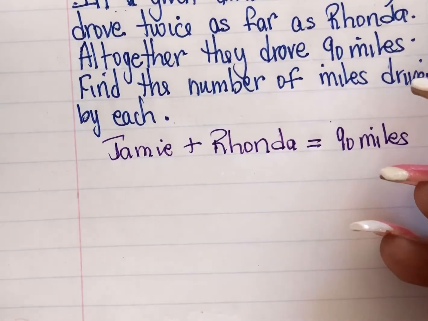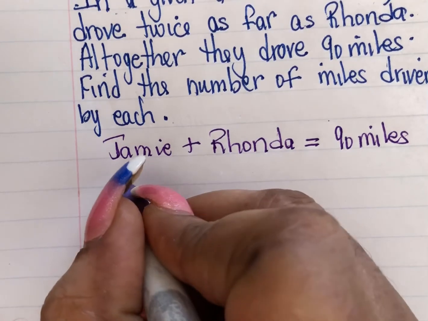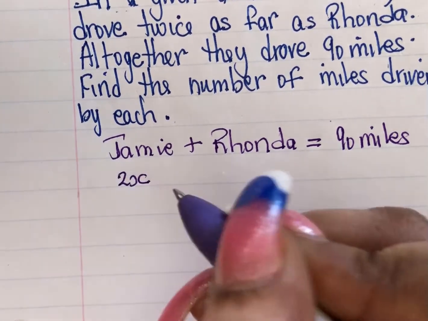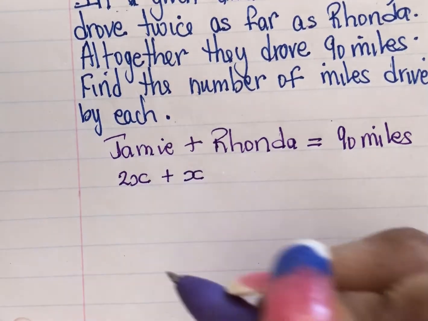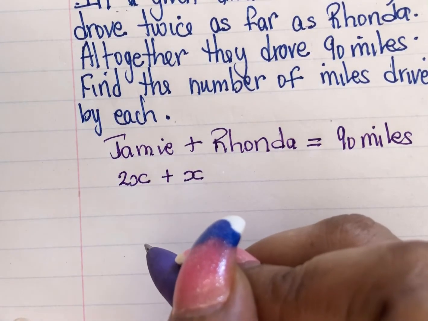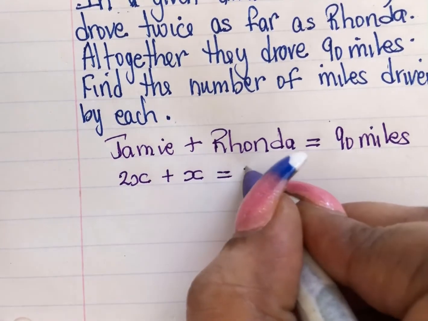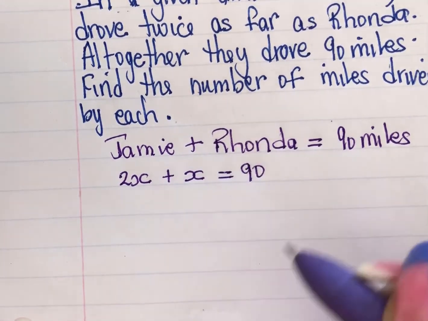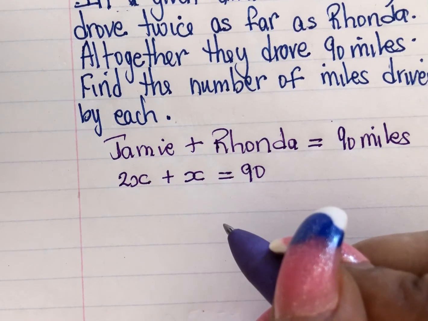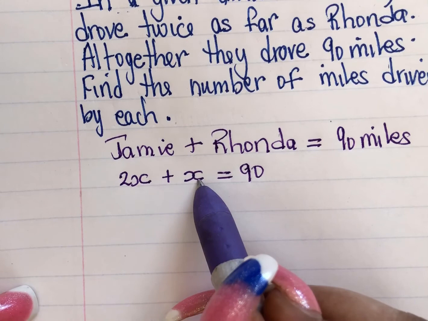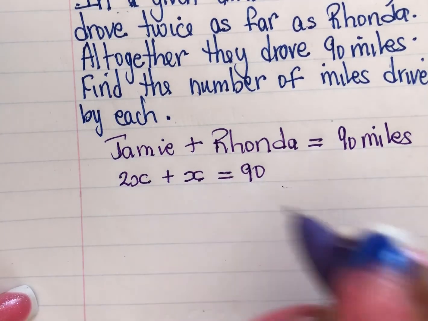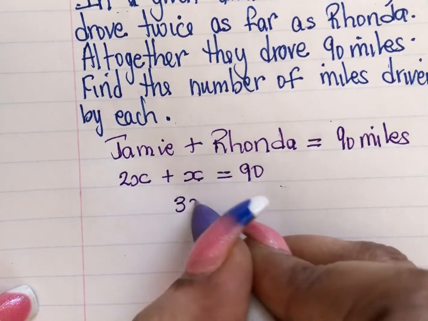Jamie drove twice. So Jamie, I am going to say 2x. And Rhonda, I am going to say x. 90 miles, I will just use 90. So Jamie is twice as much as Rhonda. Now I have a linear equation. I'm going to simplify here.